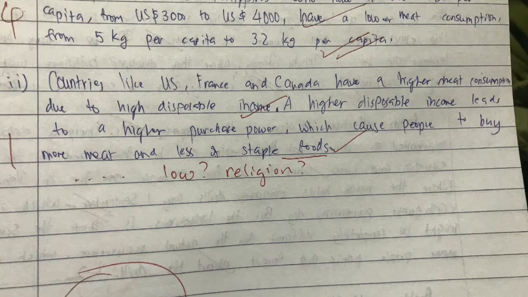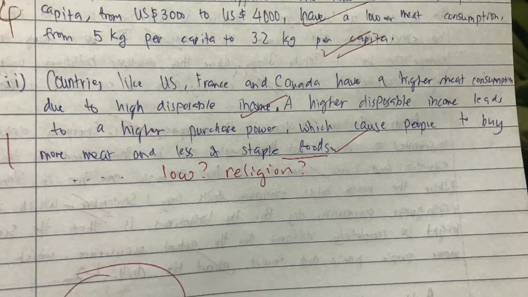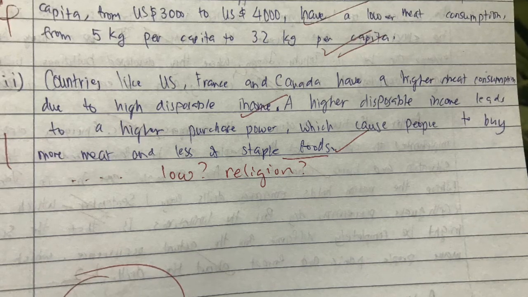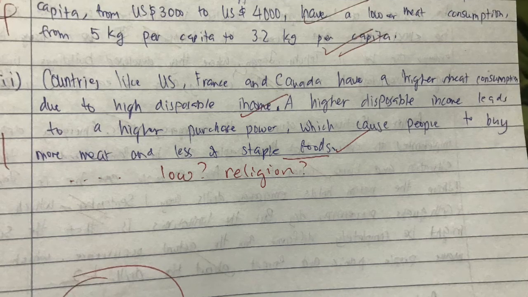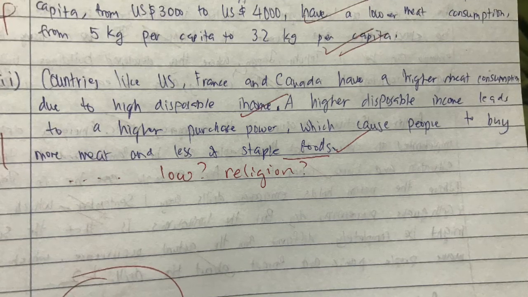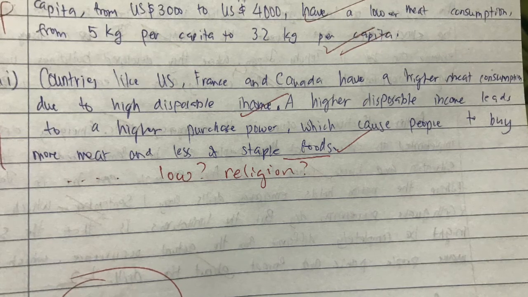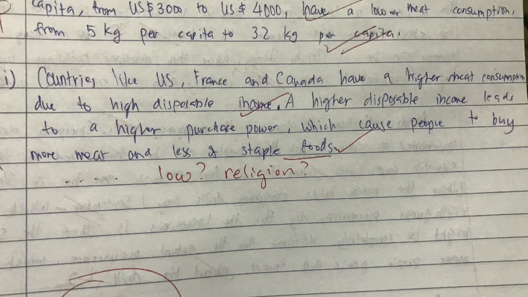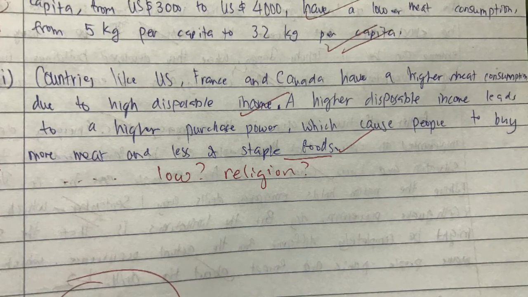So looking at this particular candidate's answer, this candidate correctly mentions DCs and gives examples of DCs, talks about their high disposable income leading to higher purchasing power, leading to purchasing more meat and eating less of a staple food. However, there's no mention of the reverse, the low disposable income, and there's also no mention of or justification for the religious groups or the countries that have firmer religions like India.